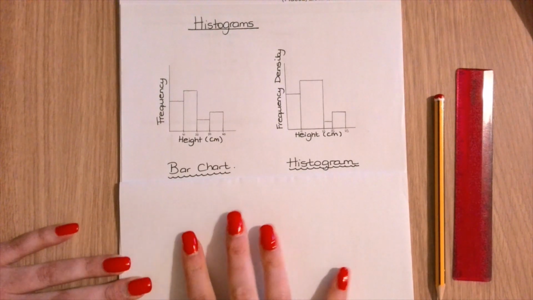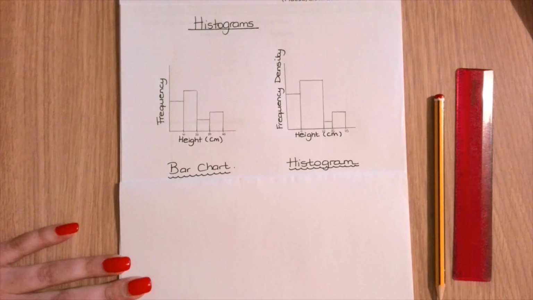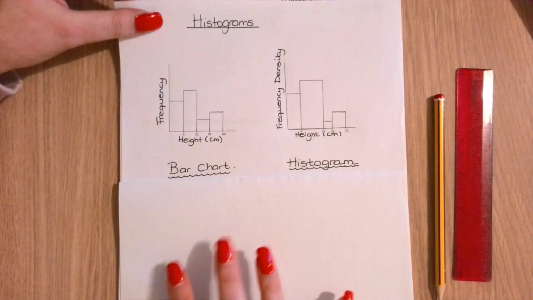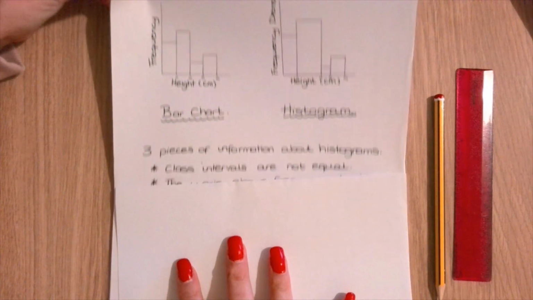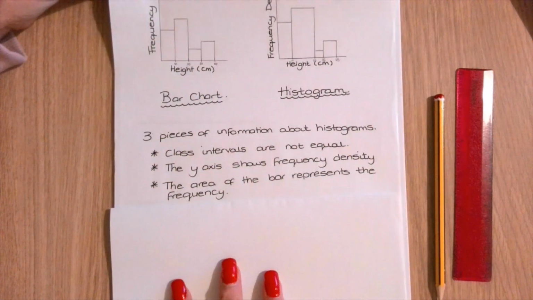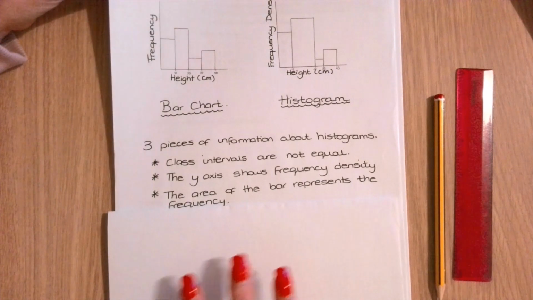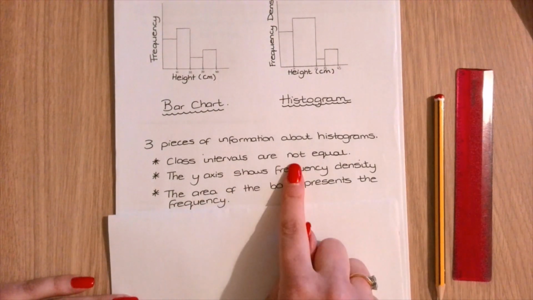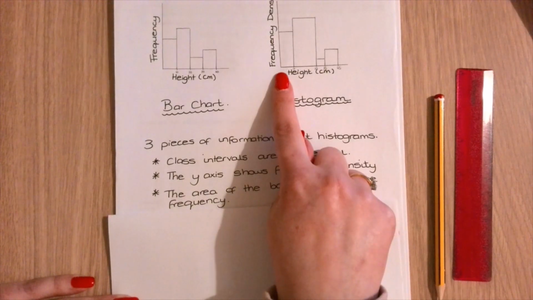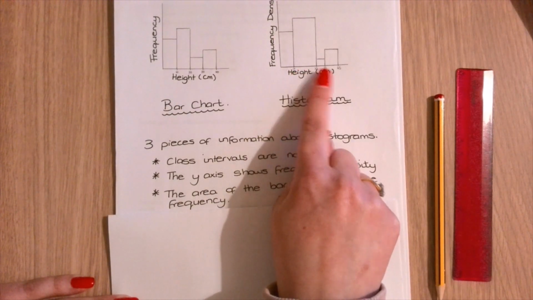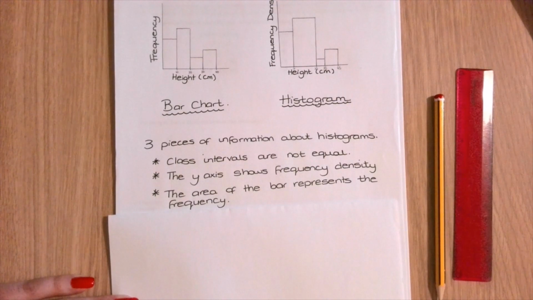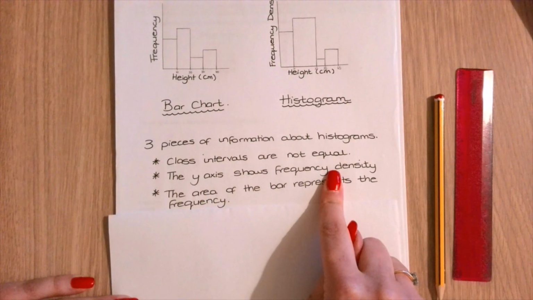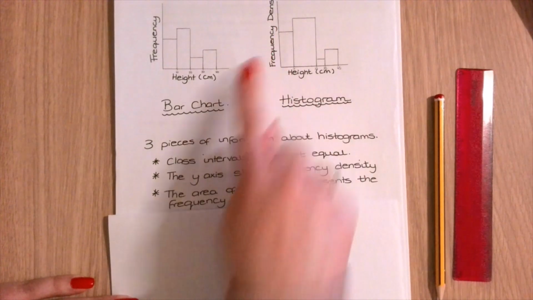So I've just written out a few bits of key information that you might want to write down to help you in your notes, written it down just to try and help speed up the video for you. So 3 pieces of information about histograms. Class intervals are not equal, so as I've just mentioned, the class interval is the width of the bar that you will be drawing on your histogram. The y-axis shows frequency density, which I've shown you here.